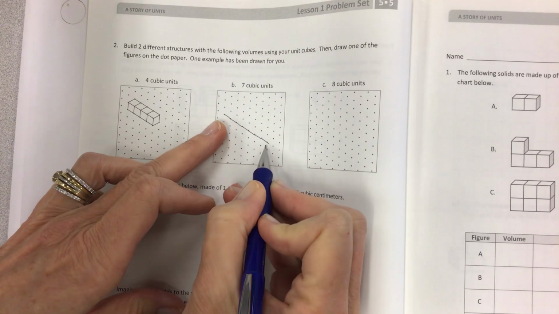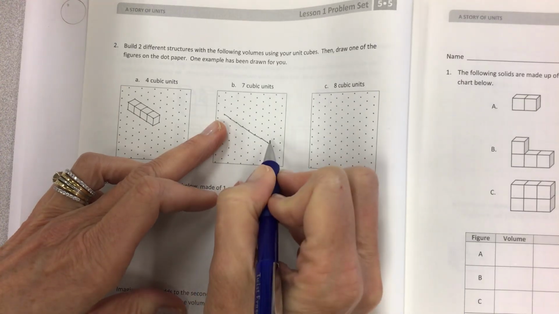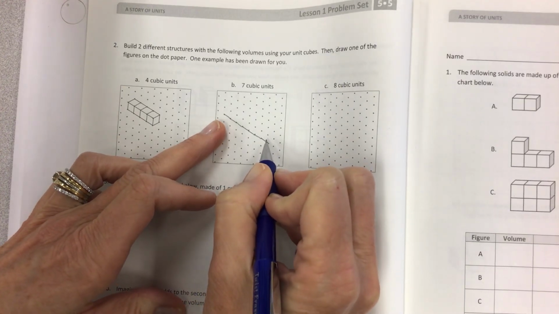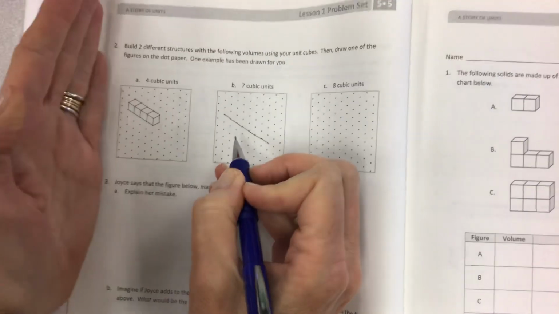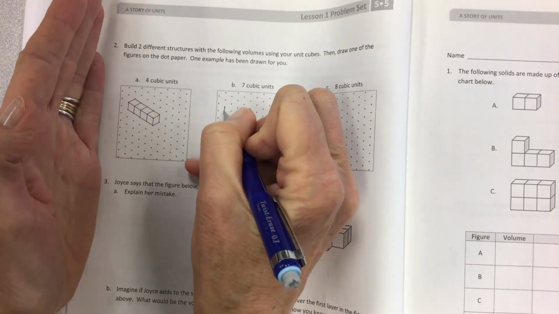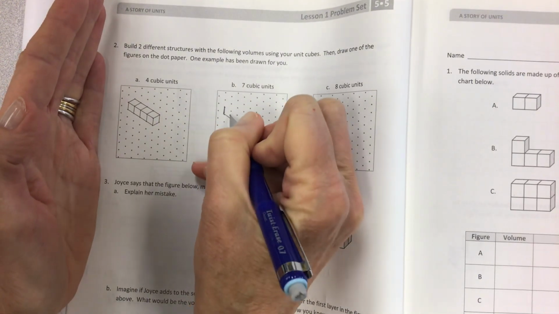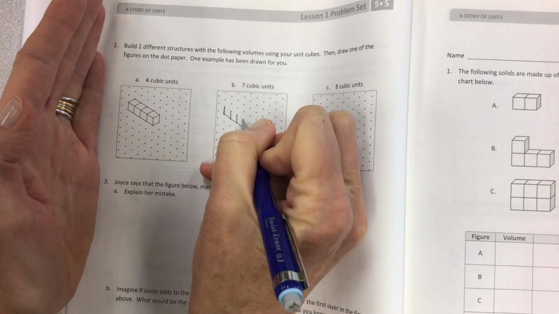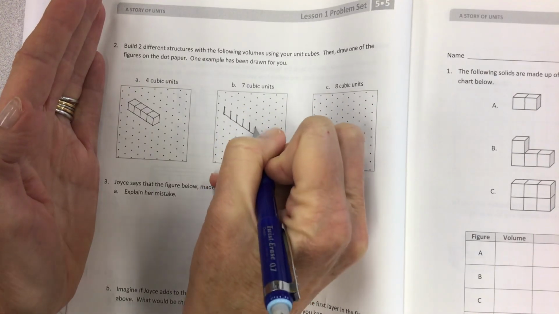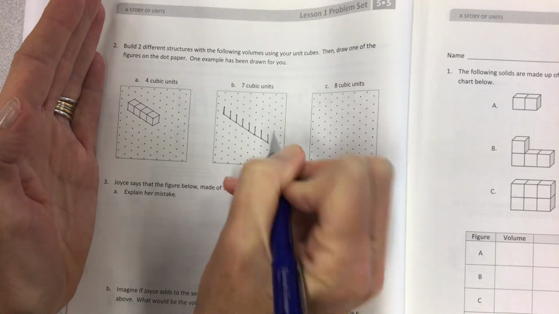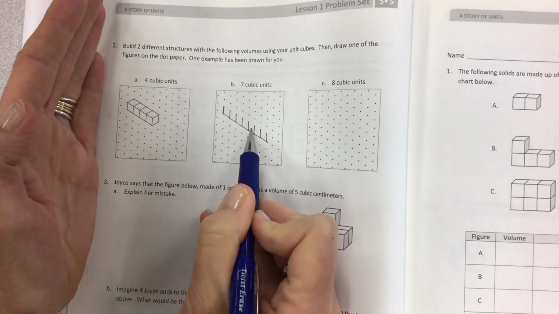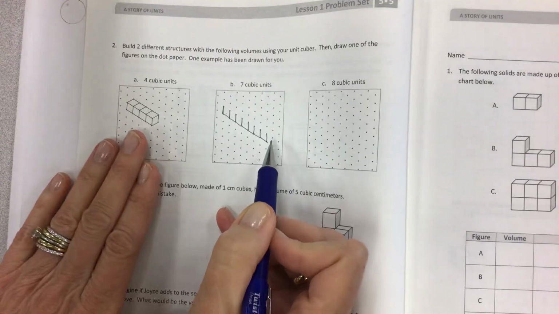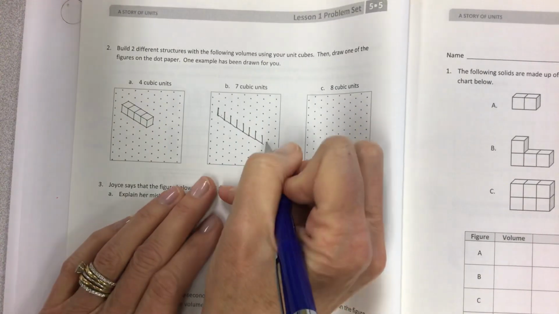Okay, now this is the front face. Now the hardest part is, where do I draw the connecting lines? So notice in the sample, we're going to go vertical for each cube face. Draw the vertical lines for the cube faces. 1, 2, 3, 4, 5, 6, 7. Now the trick here, this is where you turn the corner.